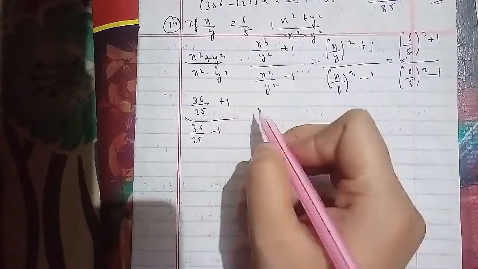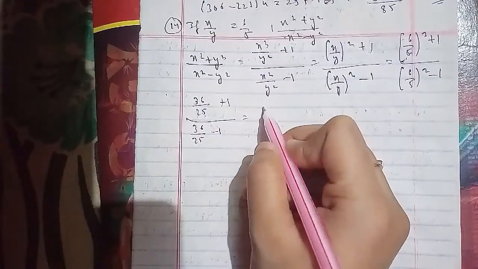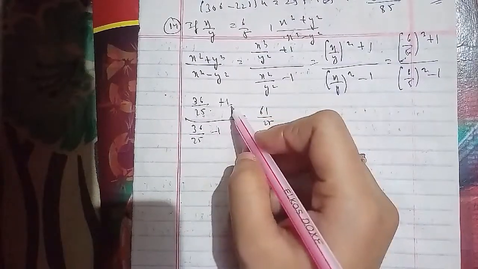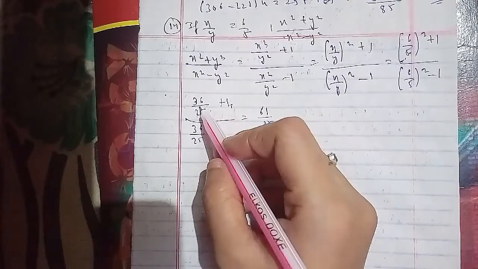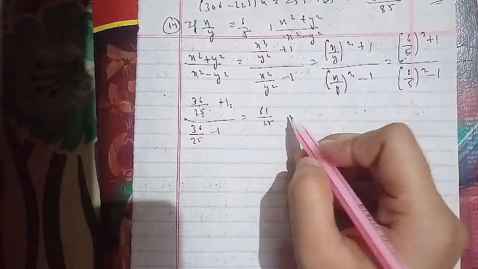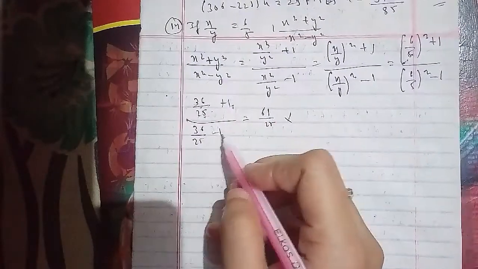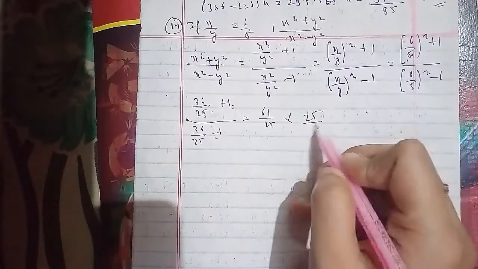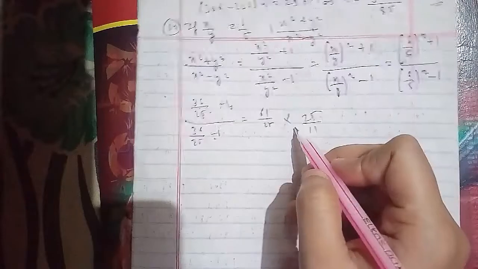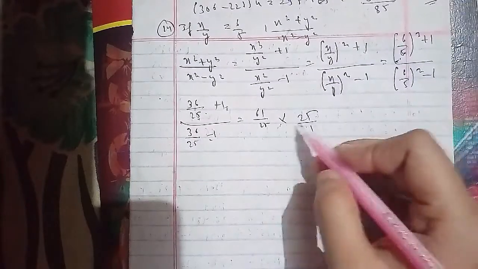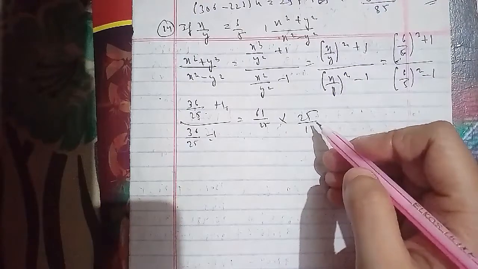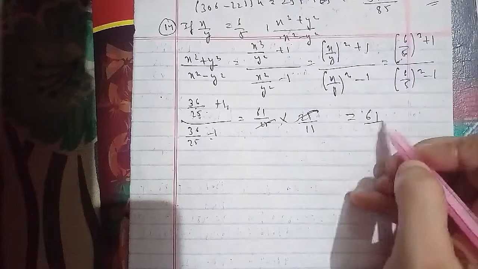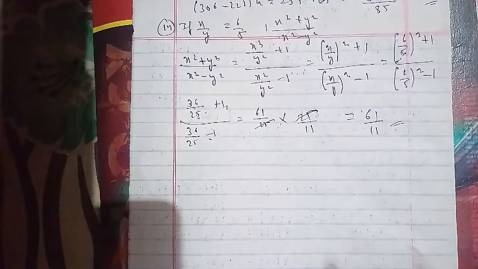which is equal to 61 upon 25. 25 plus 36 is 61, and when we solve it, 36 minus 25 we get 11 upon 25, and that will reverse, and because of the change in the sign, that will get multiplied here as well. So 25 will cancel, we'll get 61 upon 11. That will be the right answer for this question.